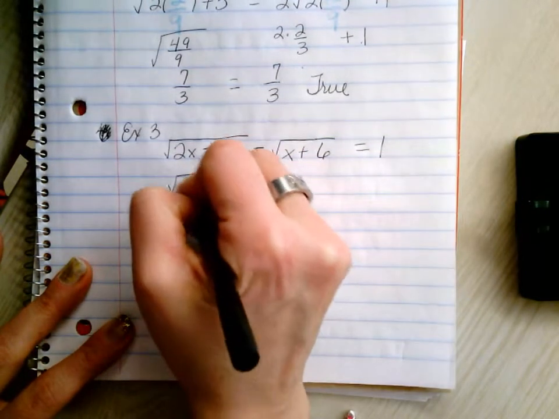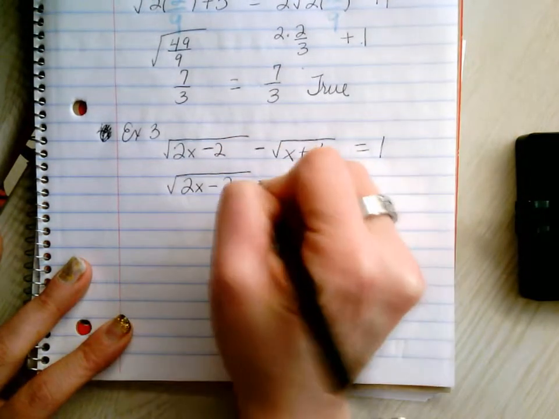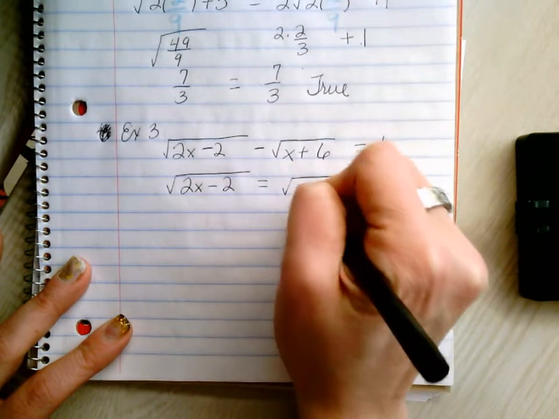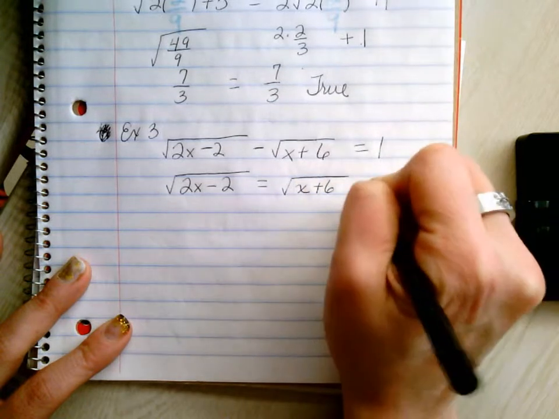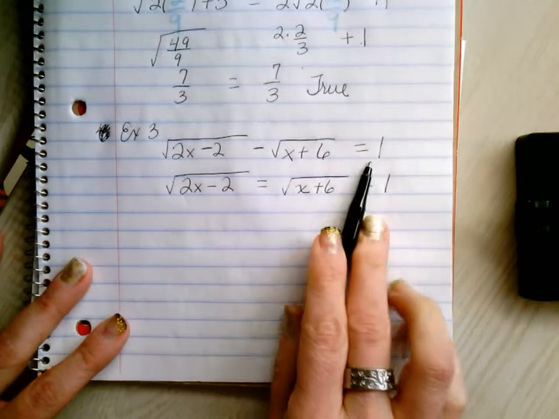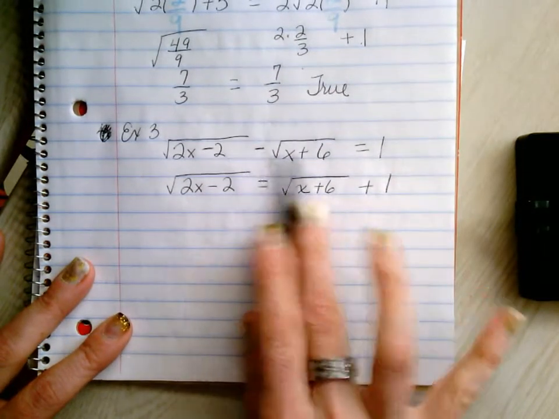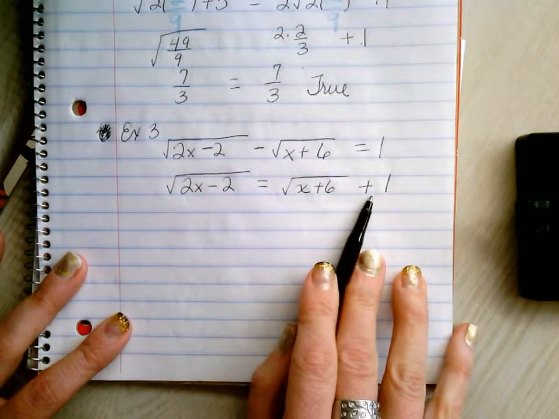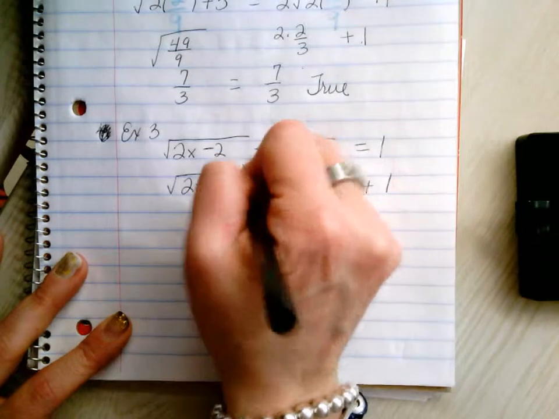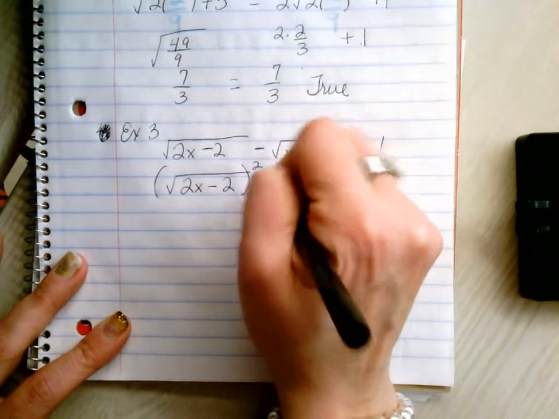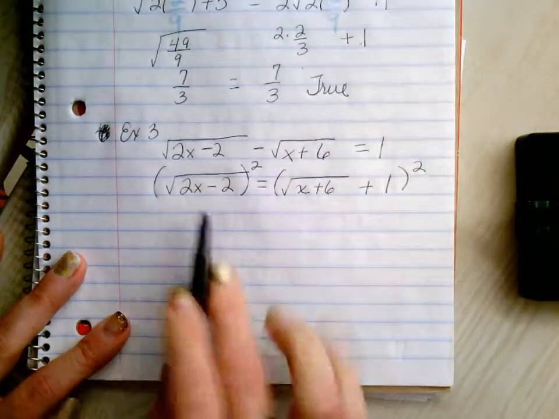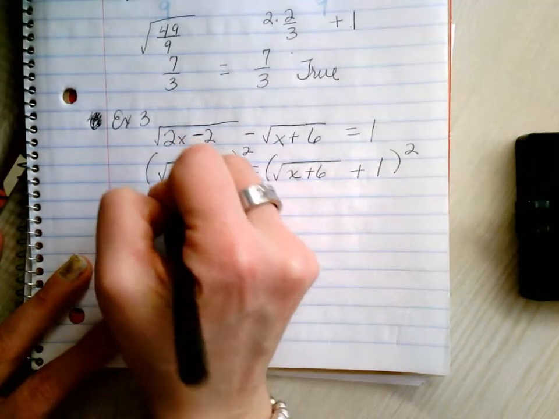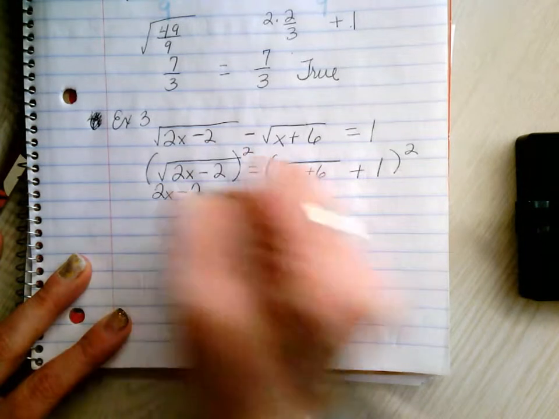So we're going to do radical 2x minus 2 equals, we're going to add that over, radical x plus 6 plus 1. Okay, so that 1 was sitting there. I added this negative to both sides, giving me this. Since it is a square, we're going to square both sides. Okay, this is the easy piece. The square root of something squared is the something.